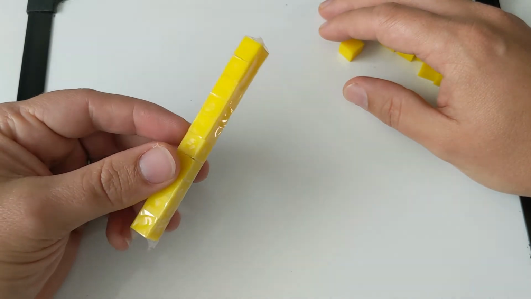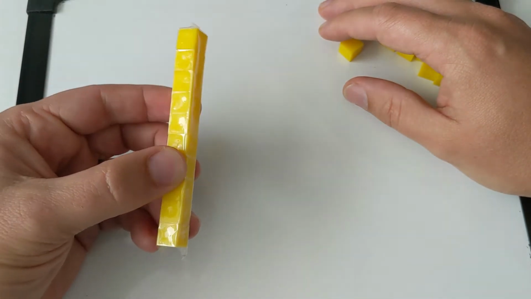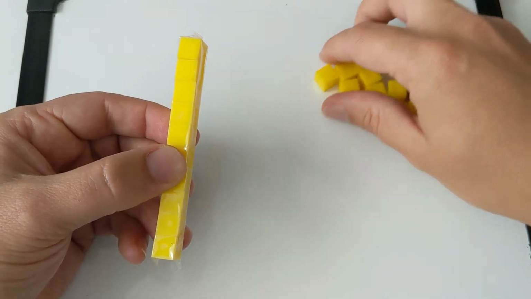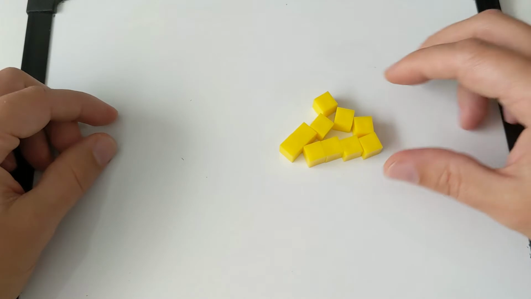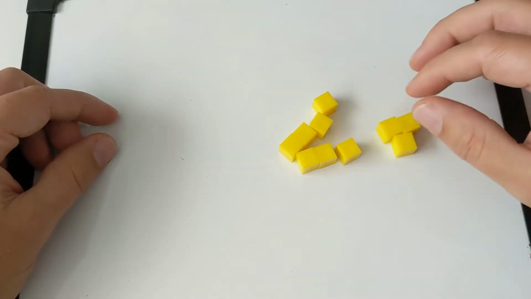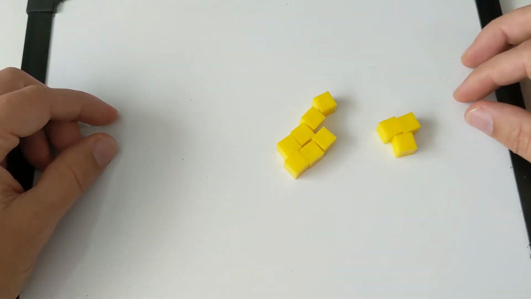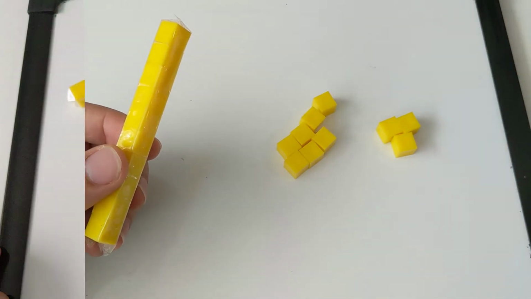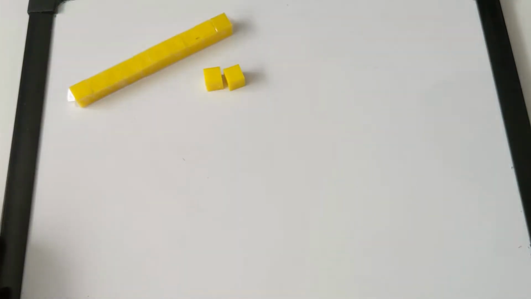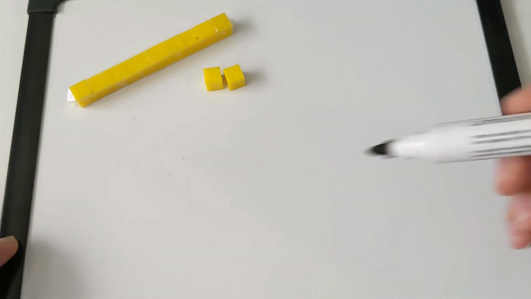What I can do is swap it. Swap this long 10 for these 10 singles. Now, if I wanted to take 3 away, I can do it much more easily than if I wanted to break this in half. Sometimes when we're doing written subtraction, it works in the same way.